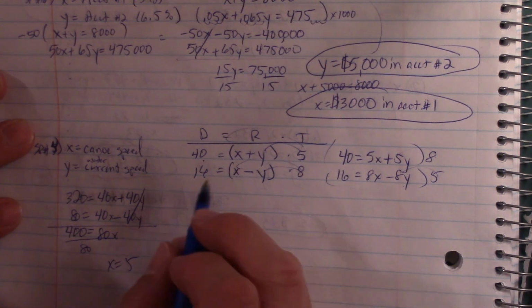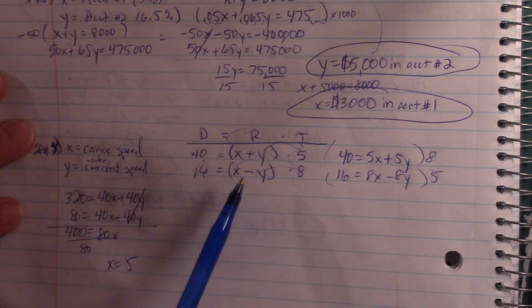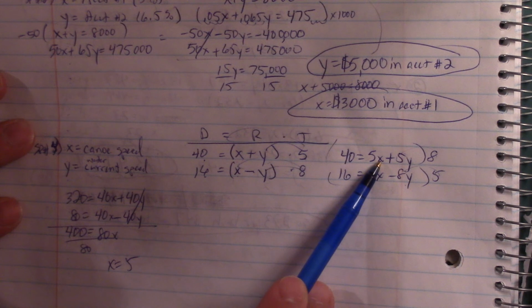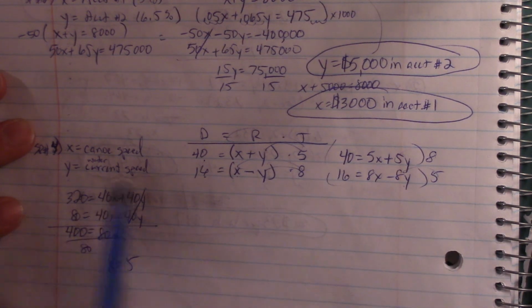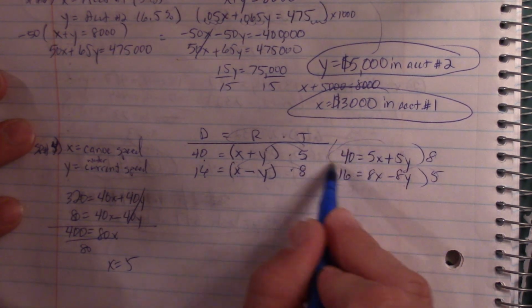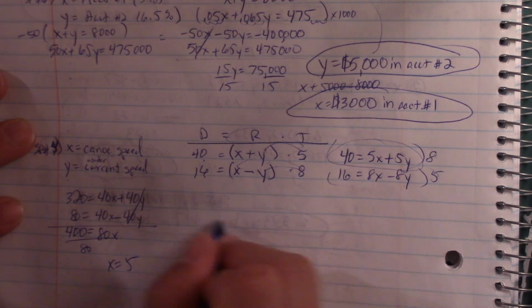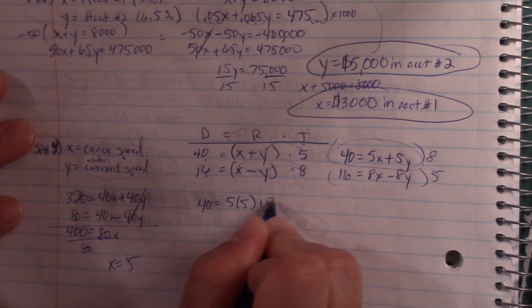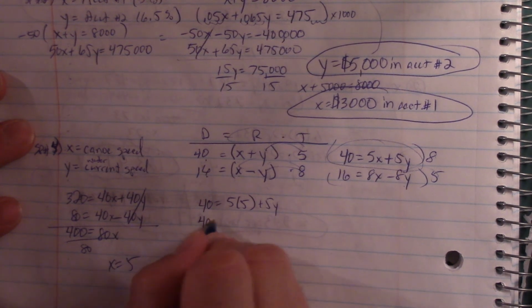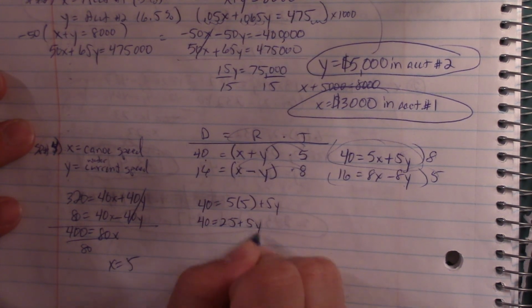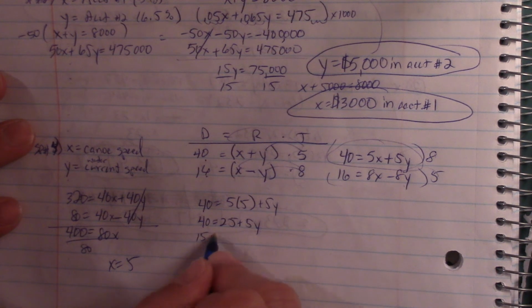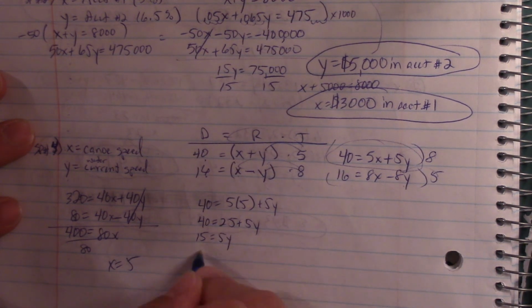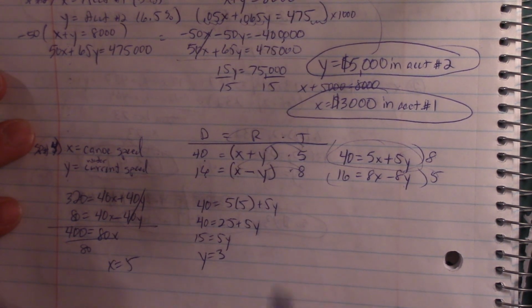Now let's go back and plug it in, and it really doesn't matter if you want to plug it in here, here, or here. I'm going to use, I think, this one here. Really, again, it doesn't matter, so I've got 40 equals 5 times 5 plus 5y. 40 equals 25 plus 5y. I would subtract to the other side, and I would divide to get the current speed. So the speed of the water is 3 miles an hour.